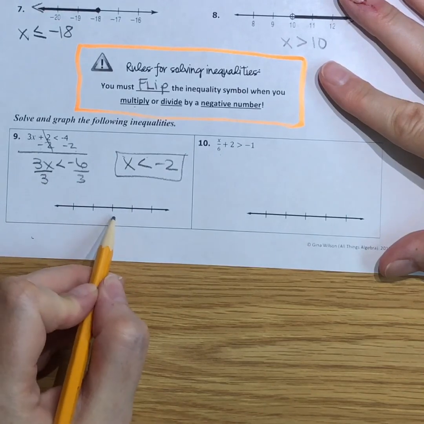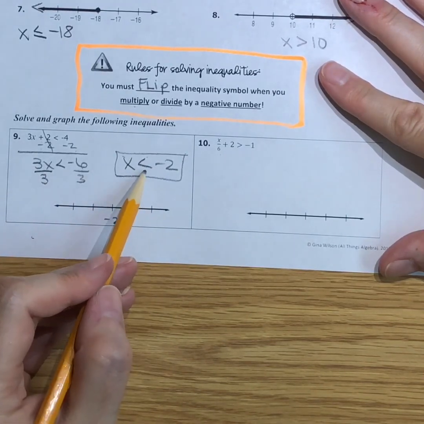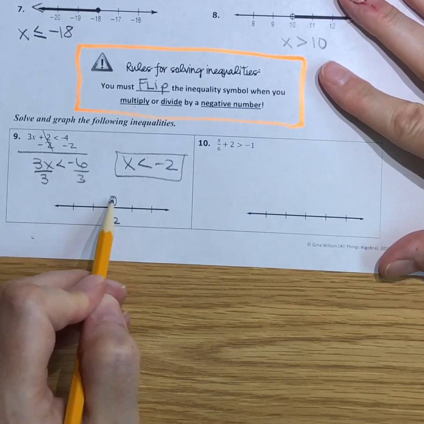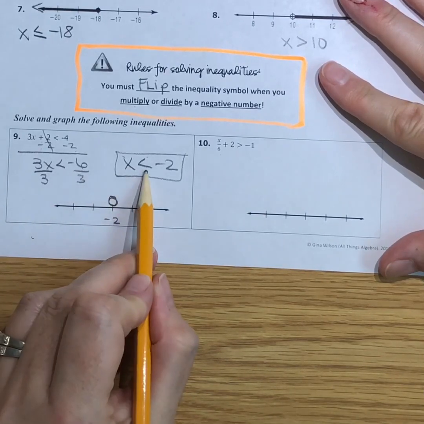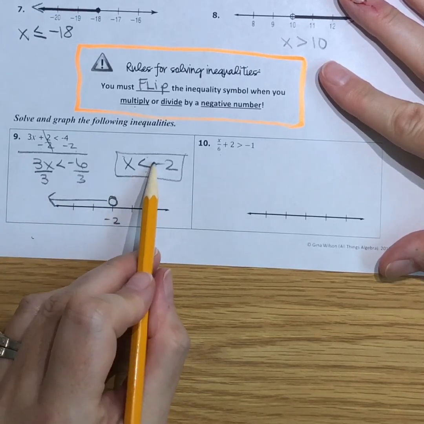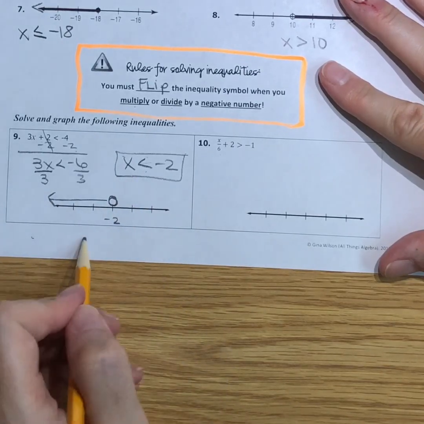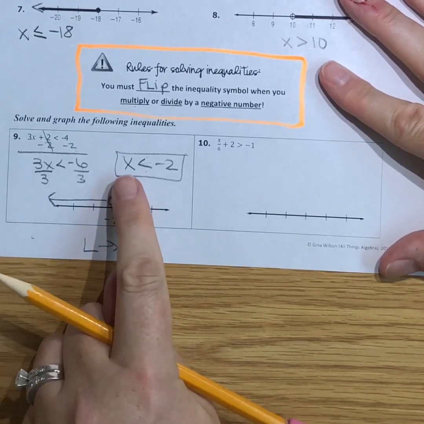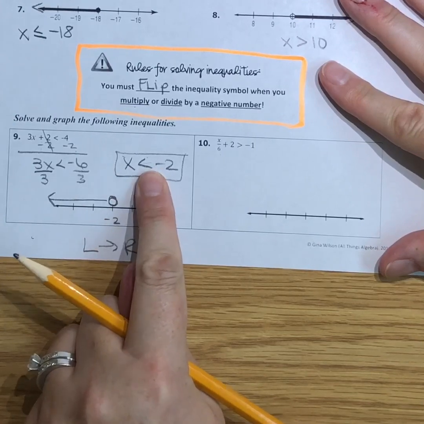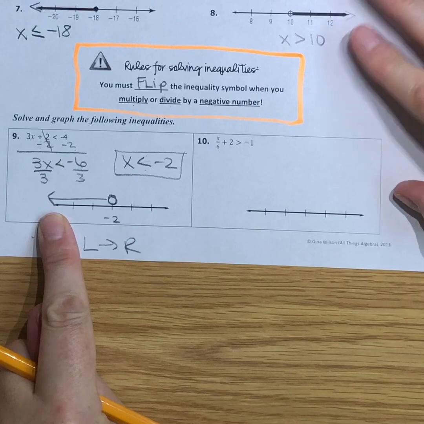So basically, if I just label this -2, I'm going to say that's my boundary point. And because it's less than, I use an open boundary point. And x is less than, so I'm going to go to the left. Another way you can use that arrow inequality trick as long as the variable's on the left side. Remember, we read from left to right. So if you keep the variable on the left, the arrow matches with which direction you need to shade.